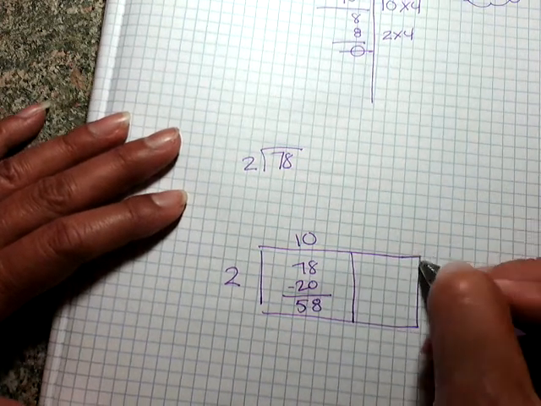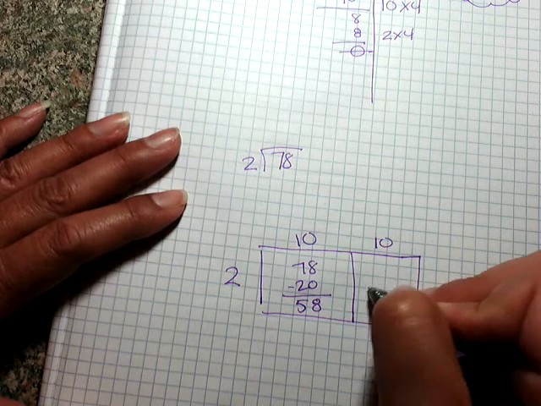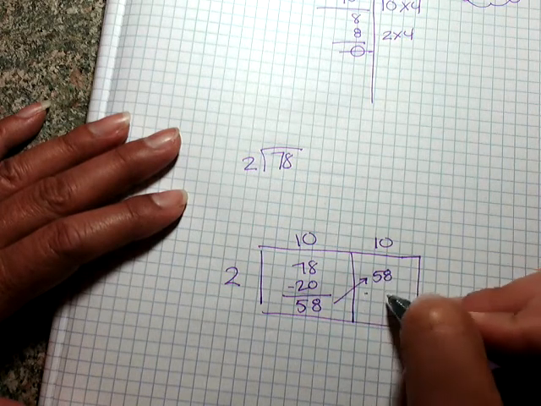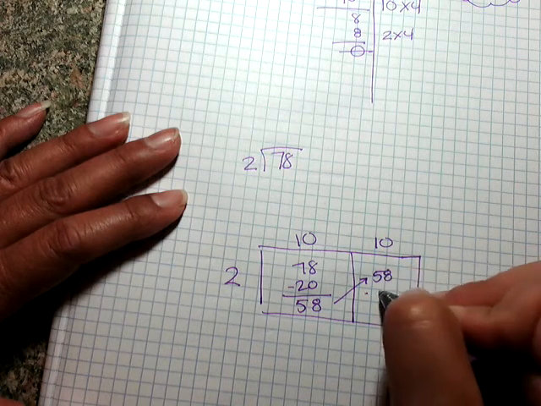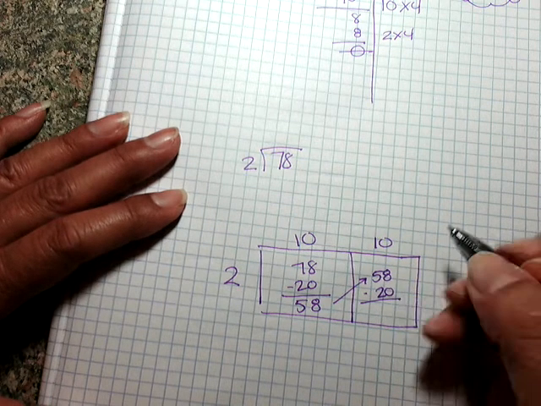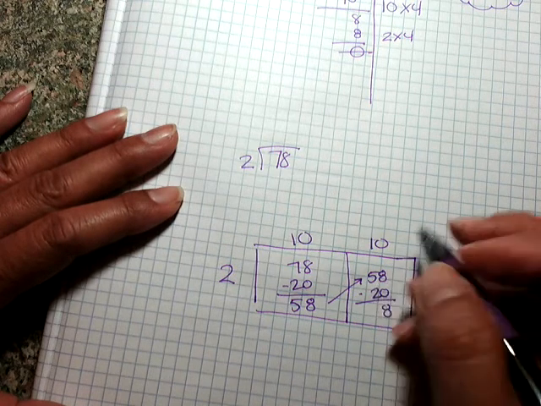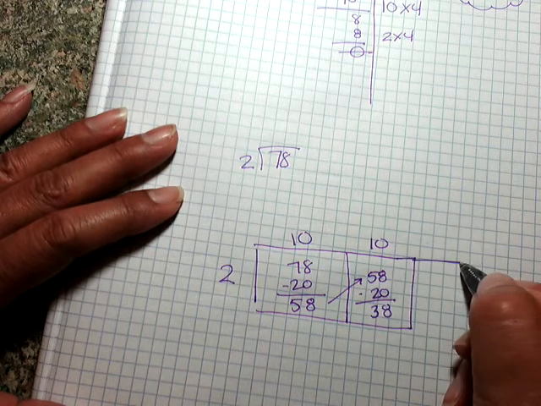All right, and then I do another 10, so I take this 58, I put it here. Okay, and I'm going to take out another 10, which is 20. And so again, I've got 8, and let's see, I've got 3. So I'm going to make another square.